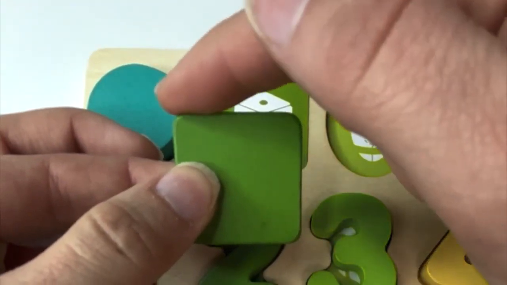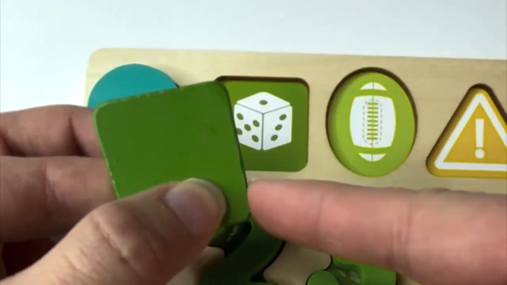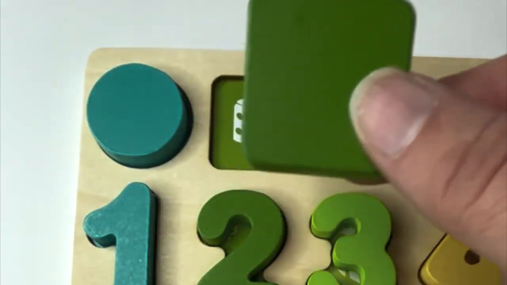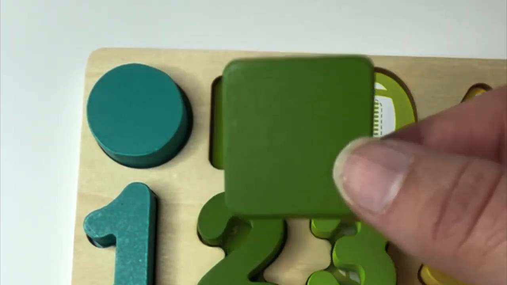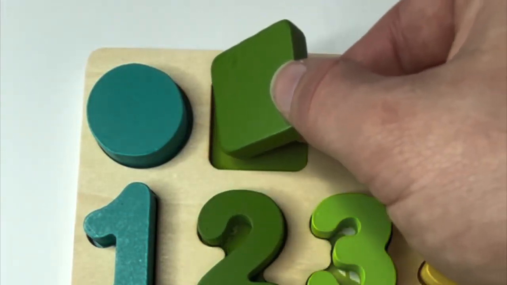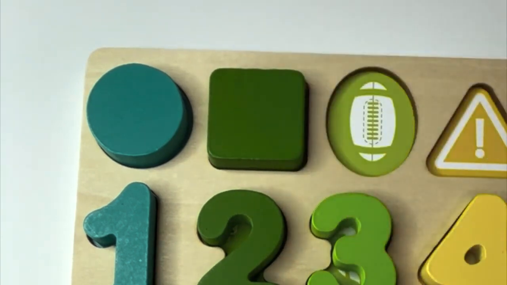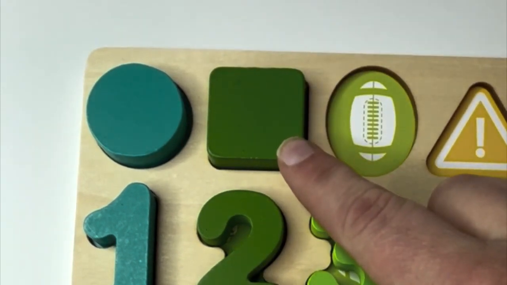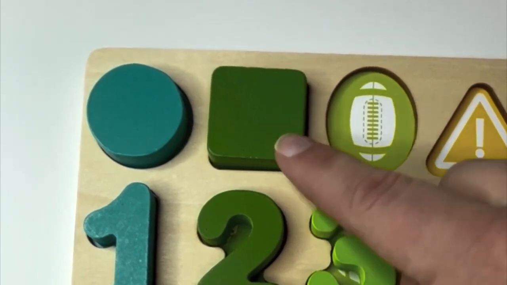Yes, it also has 1, 2, 3, and 4 sides. That's right, and they're all the same in length, just like our puzzle piece up here. Do you remember what color our square is? Green. Nice job. It's a green square.